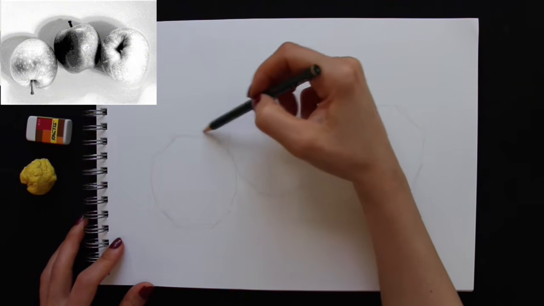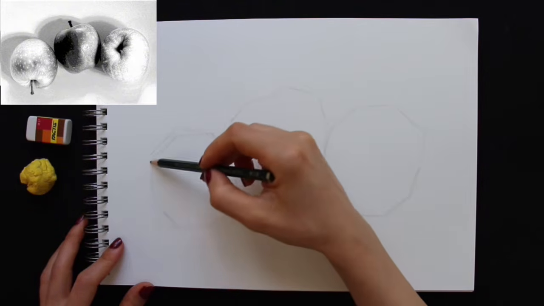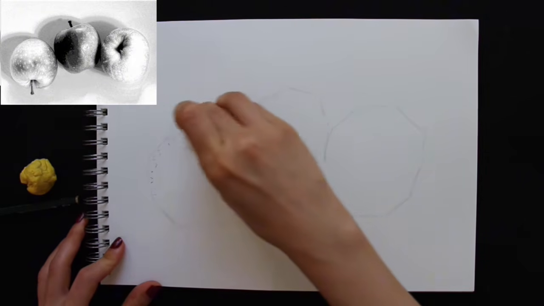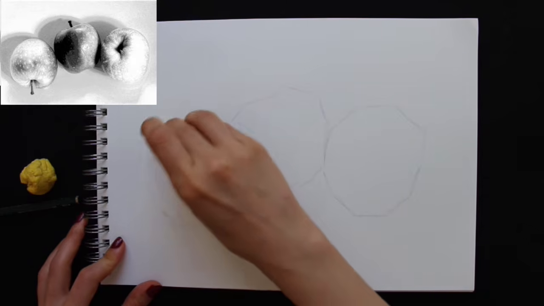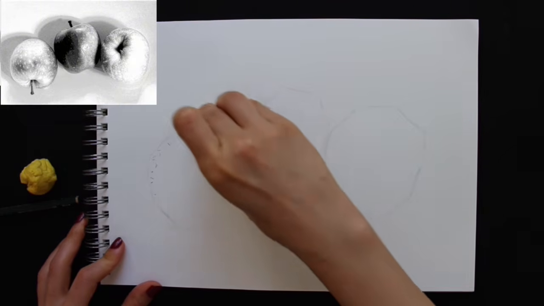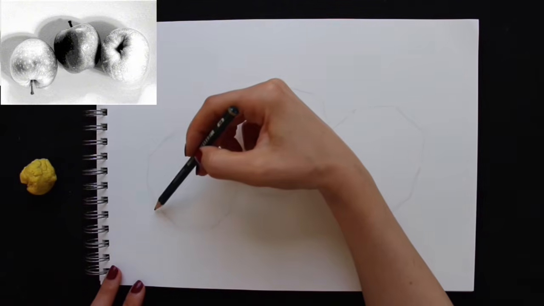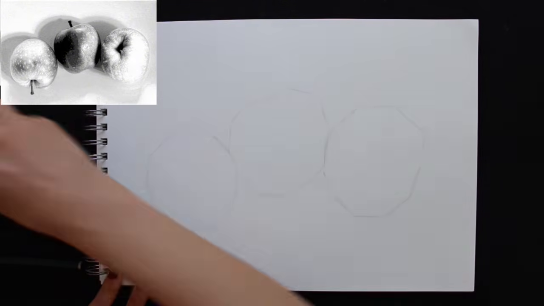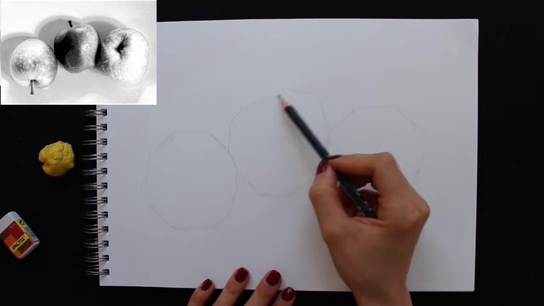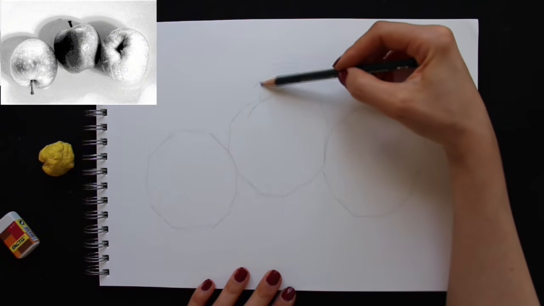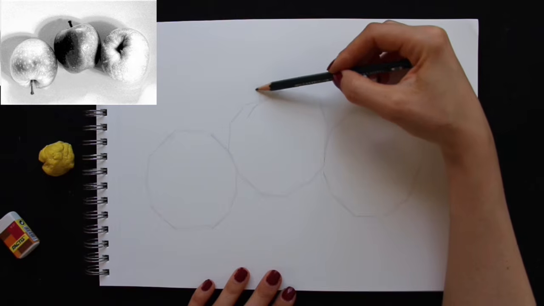But in this first part of the process, I am tuning out the smaller details, and I'm just focusing mainly on getting the sizes of my apples right and getting the locations of my apples right, and doing my best to utilize my drawing space as best as I can. I don't want my apples to be super small, and I don't want my apples to be super large to the point that they don't end up fitting in my page.